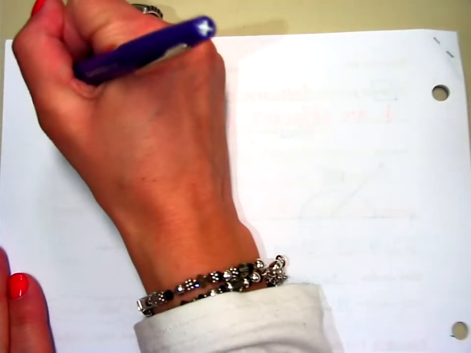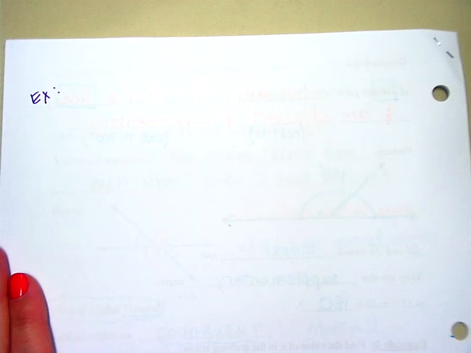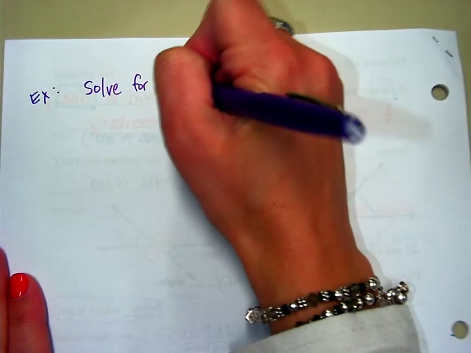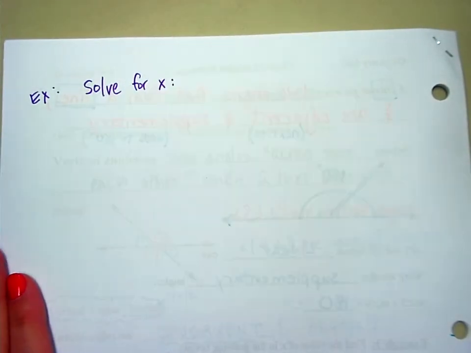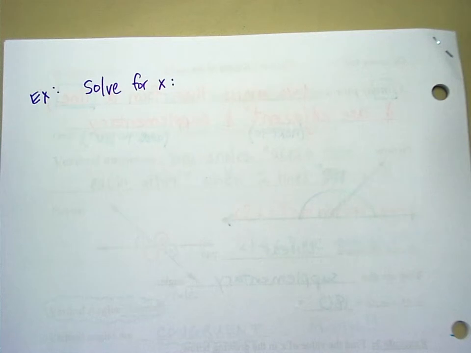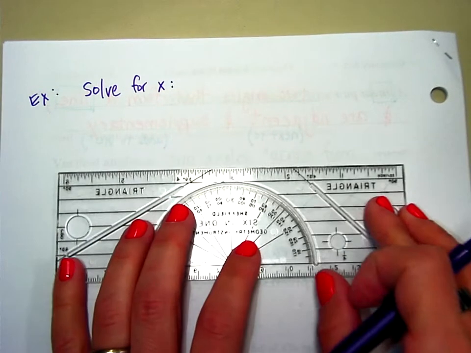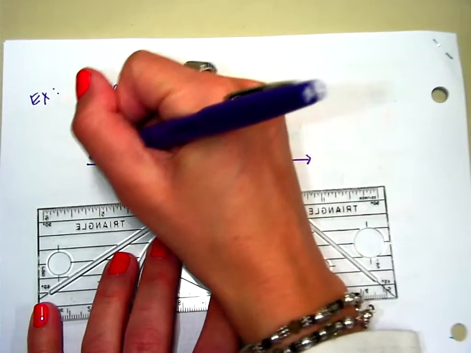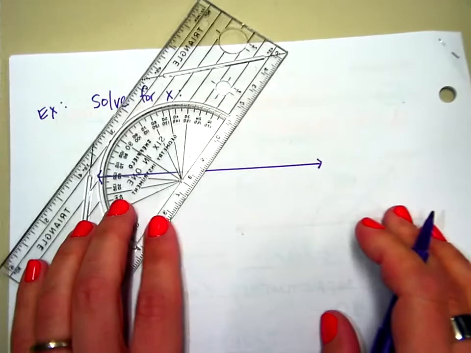Okay, so the first example is right here. I'm just going to put example there, and I want you to solve for x in this picture. So let me show you the picture. Hold on, let me grab my 6-in-1. Okay, so it's going to look like this, where I have a line, and then I have another angle in here.